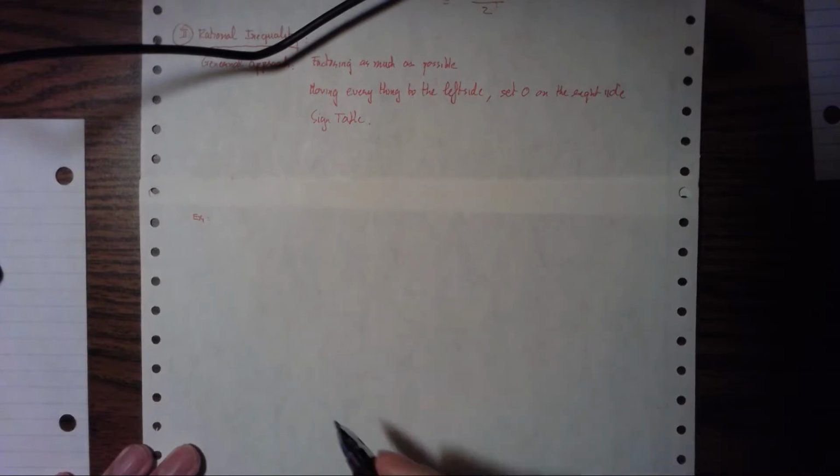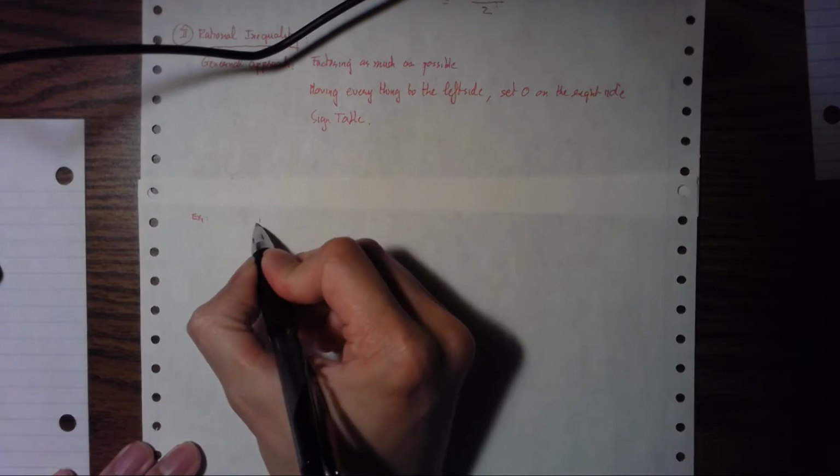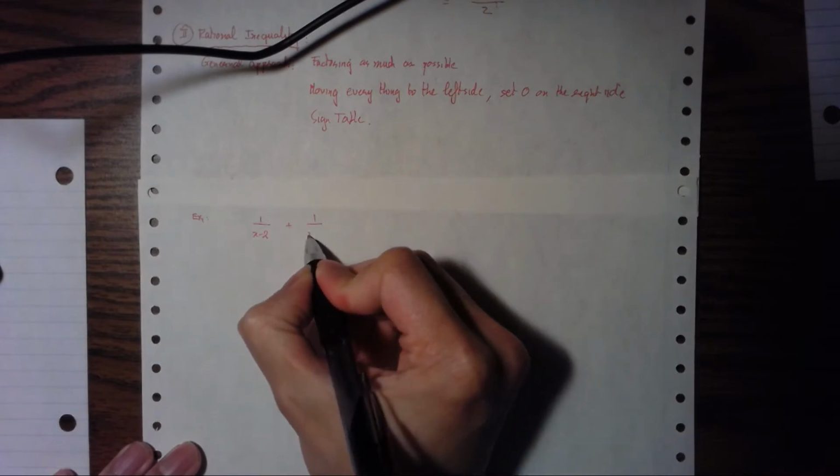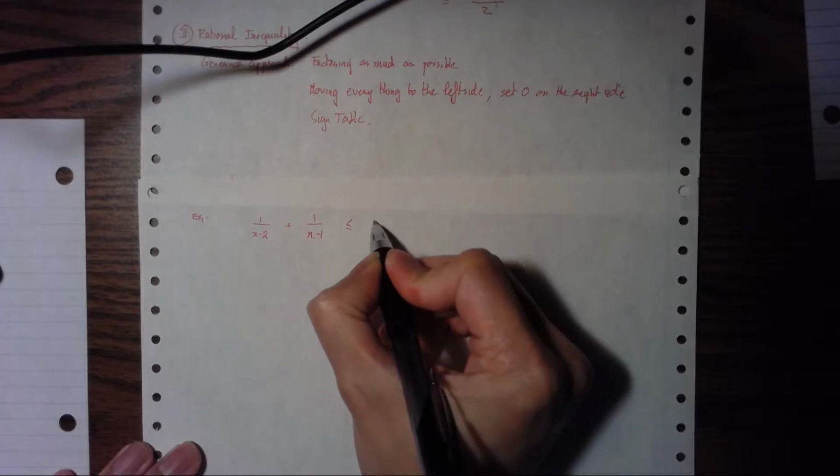So the first example, I have 1 over x minus 2 plus 1 over x minus 1 less than or equal to 1 over x. Of course, the solution of an inequality, any inequality, is going to be in interval notation, because an inequality has so many solutions, infinitely many solutions.